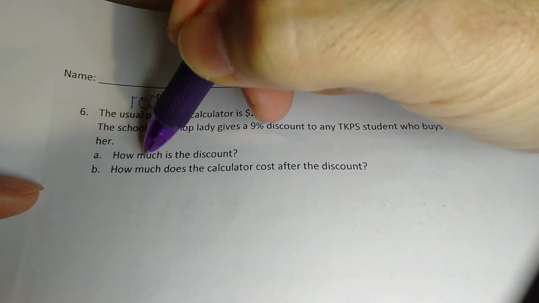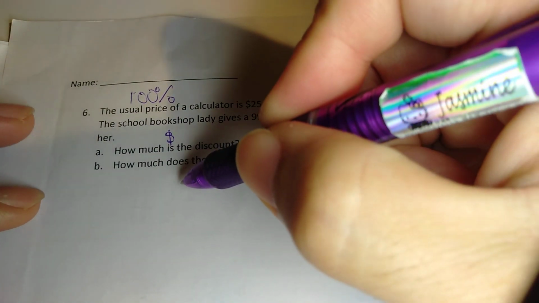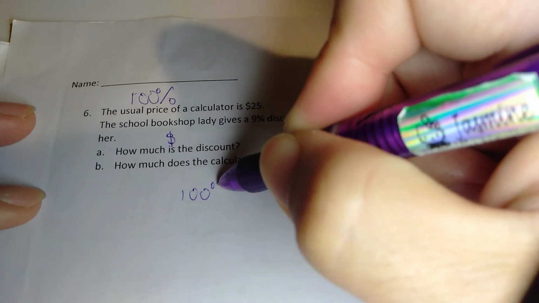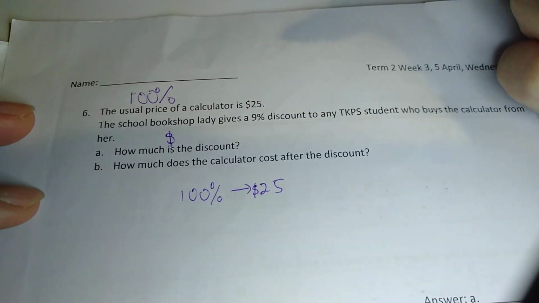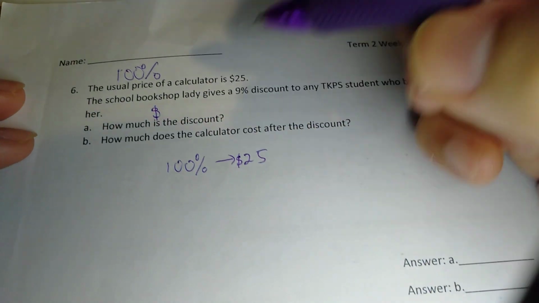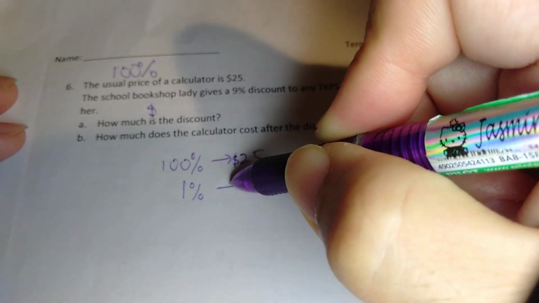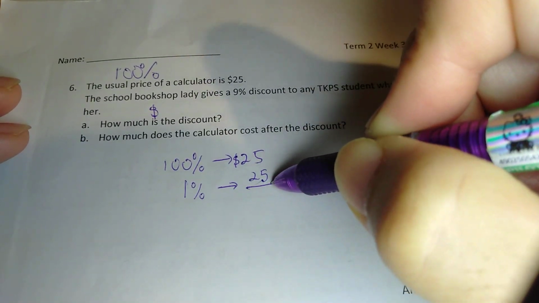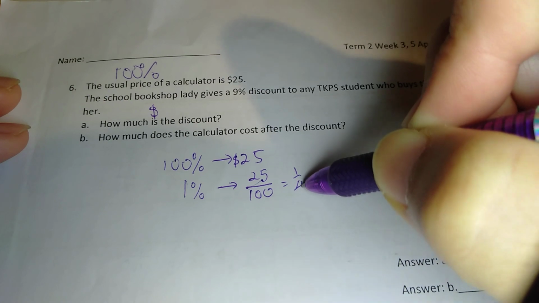When I ask you for how much, they're asking you for the answer in dollars. So let's check. So if 100% means it's $25, what is 9%? Now, one way of doing it is this. Go to 1% first. That means 25 over 100, which is equal to 1/4.